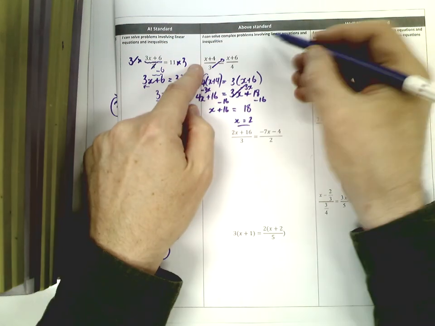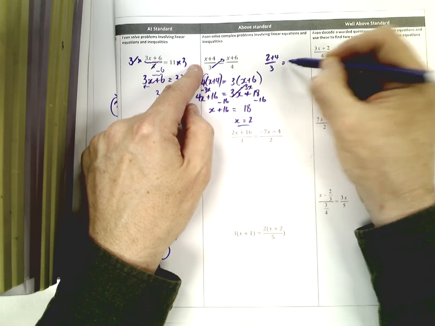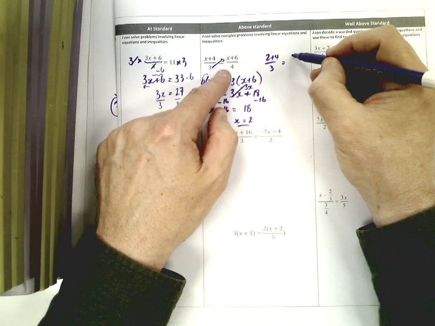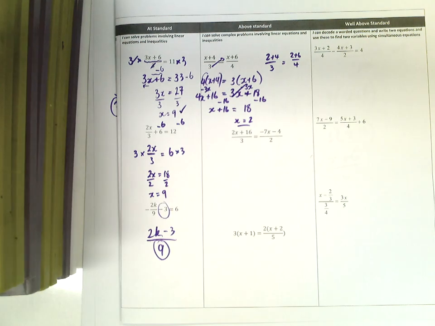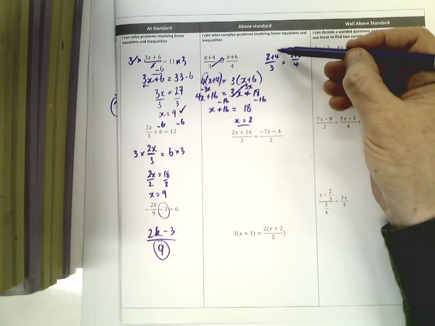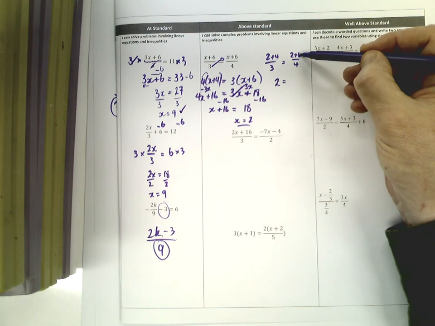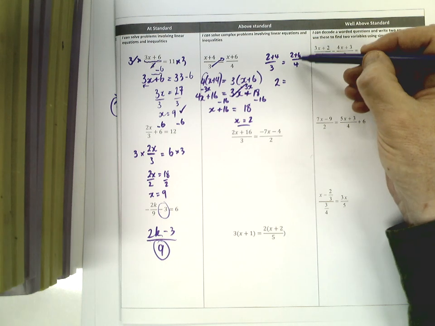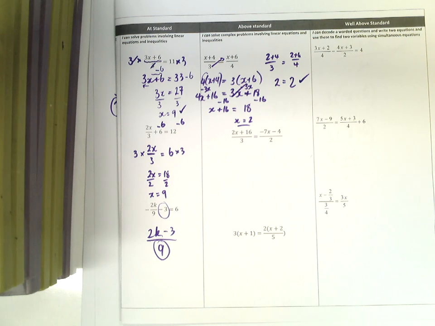Okay, well, x plus 2 plus 4 divided by 3 is equal to 2 plus 6 divided by 4. So, 2 plus 4 is 6, 6 divided by 3 is 2, and 2 plus 6 is 8, 8 divided by 4, of course, is 2. 2 equals 2, brilliant, okay? Of course it does. So, I am sitting pretty.